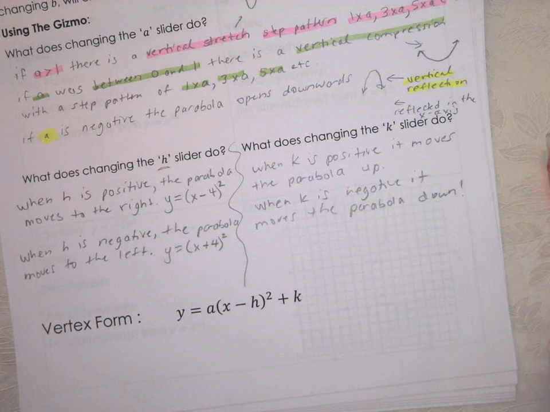And then another thing I wanted to point out here, I'll just do it in a different color. What does the H slider do?